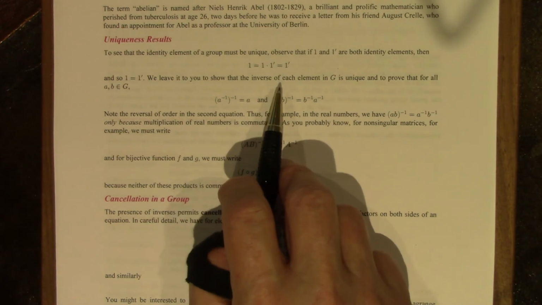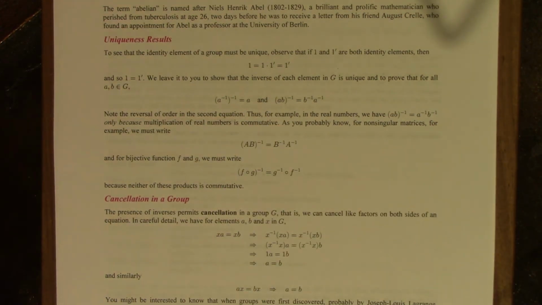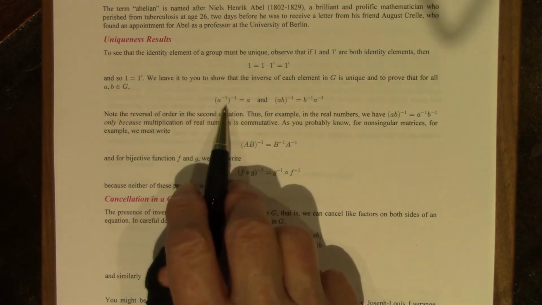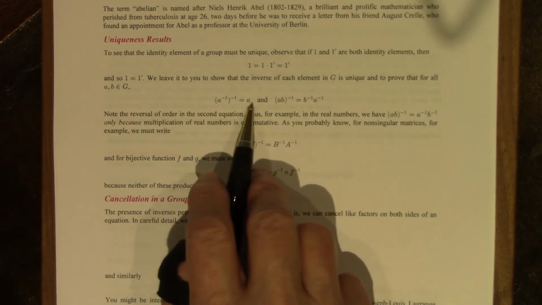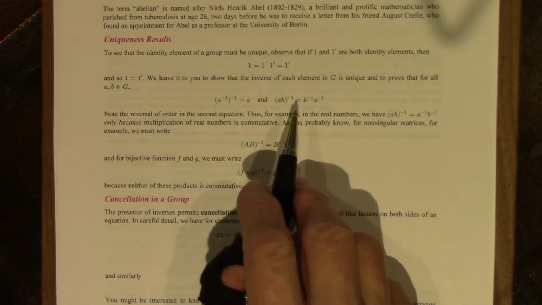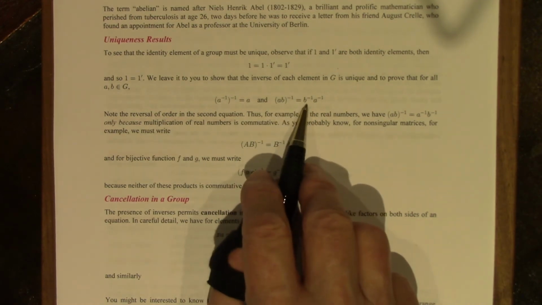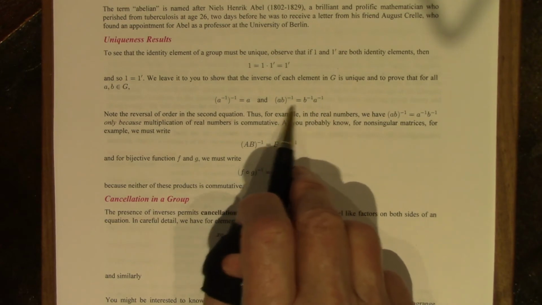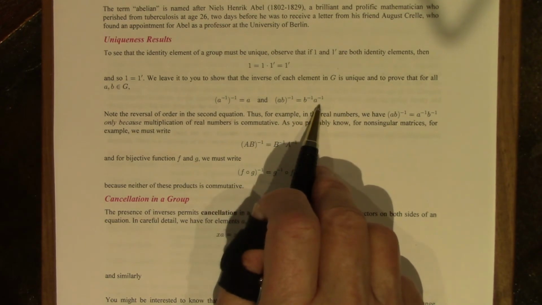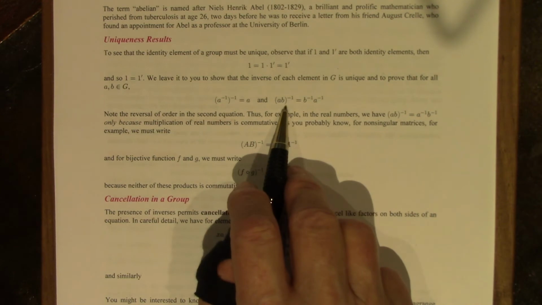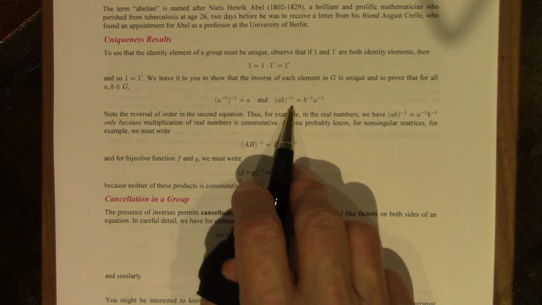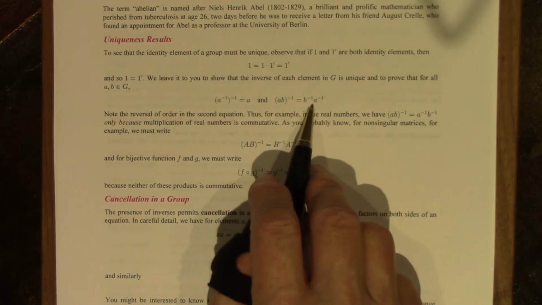Similarly, every element, which we know does have an inverse because we have a group, the inverse is unique. And I'll let you prove that. I'll also leave it to you to show that the inverse of A inverse is A, and that the inverse of the product AB is B inverse A inverse. You must reverse the order of A and B unless you know that A and B commute. If they don't commute, it has to be this.